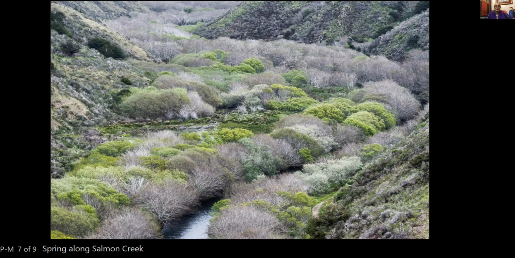Spring along Salmon Creek. Right, nice landscape shot there. We've got a wonderful view of this creek leading through the wooded area there. We get the creek banks there. We get the scattering of the bright green in terms of new growth, spring growth occurring all throughout the Soul Vale. And I think that's very nice. It just gives you a nice feel for that. You can sort of think or see where you believe that creek is going to go.